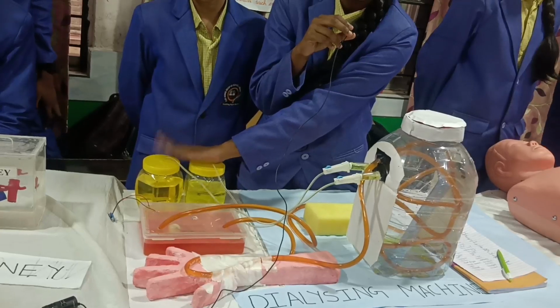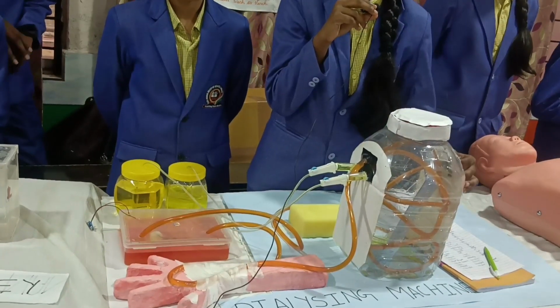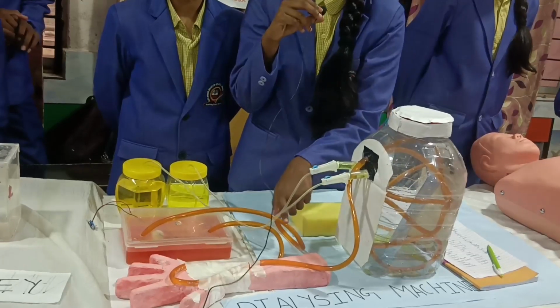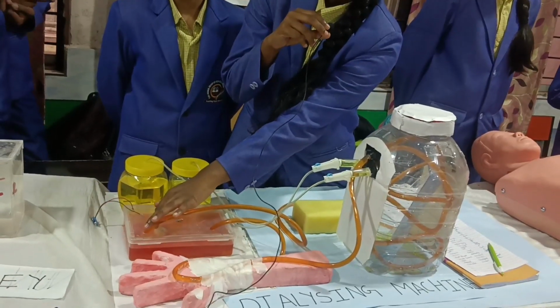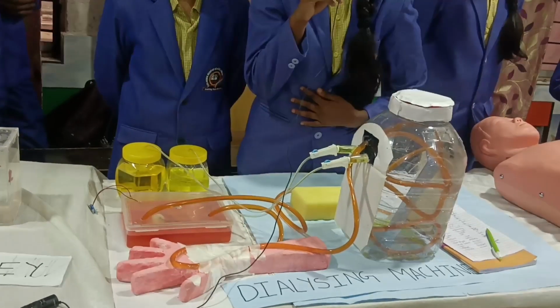These are the excretion of urine, chemicals, and other waste products. The blood, which is clean and fresh, will pass through this pipe and contain the concentrated solution, pass through the osmosis process, and go back to the vein of the person who is suffering from kidney failure.